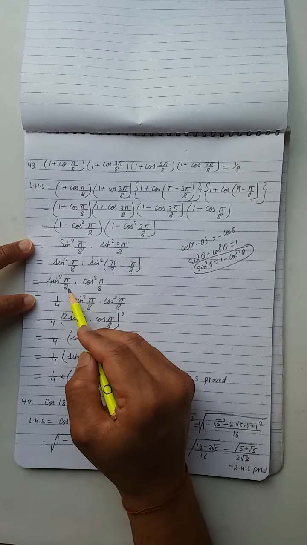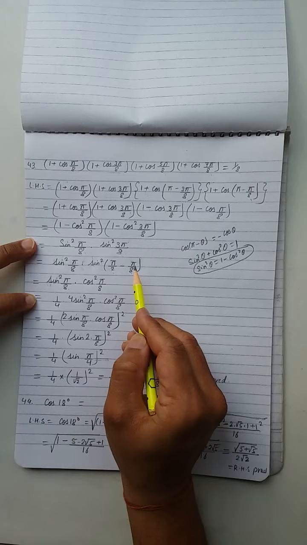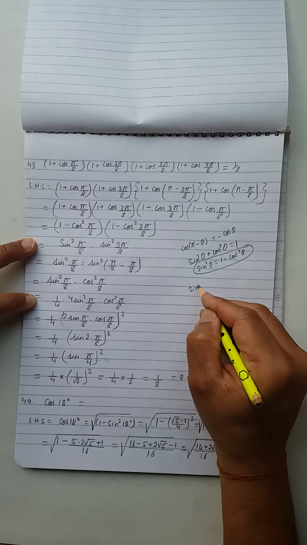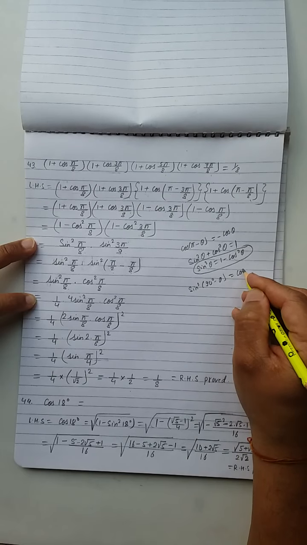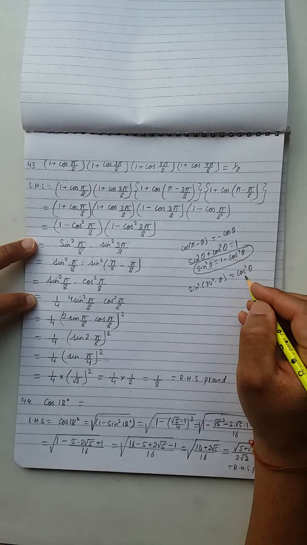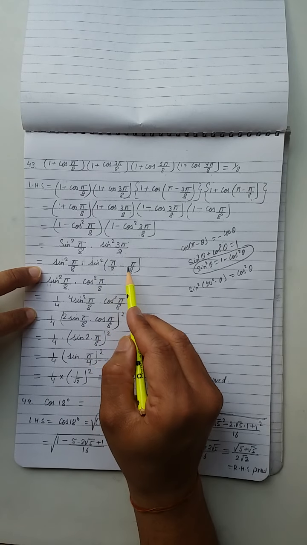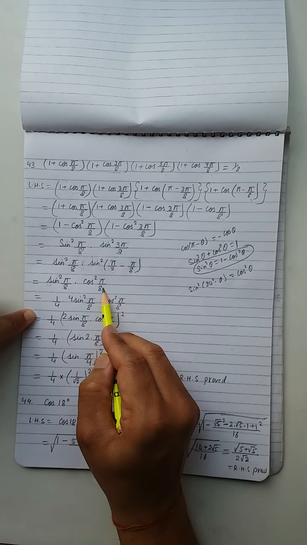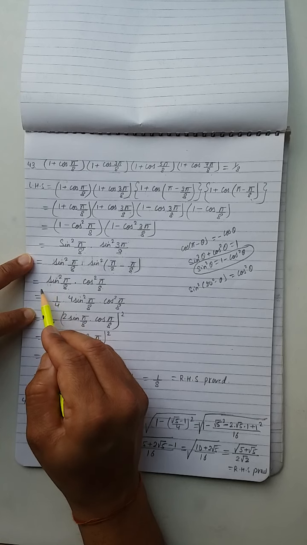So it is sin square pi by 8 copied as it is. Now again it is sin square 90 minus theta. So sin squared 90 minus theta is cos square theta. Am I clear? Okay. So sin square 90 minus theta is cos square theta. Thereafter what we will do is we will multiply this as a whole by 4 and divide by 4.